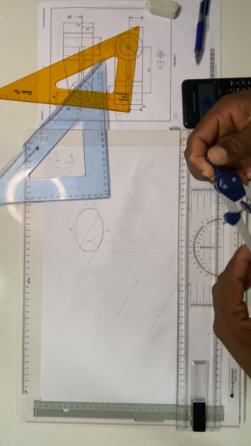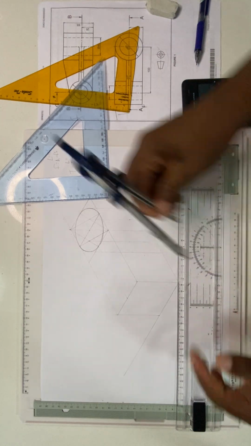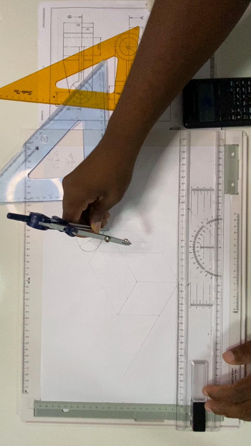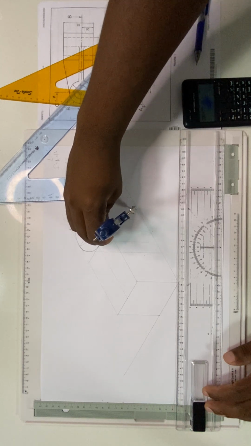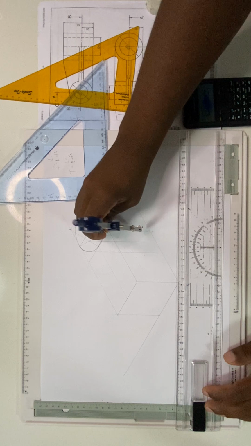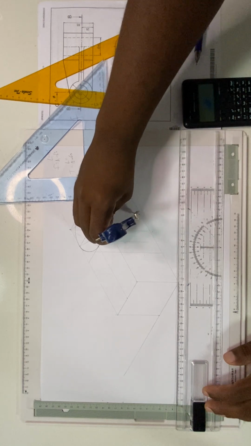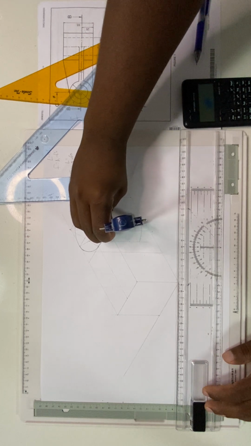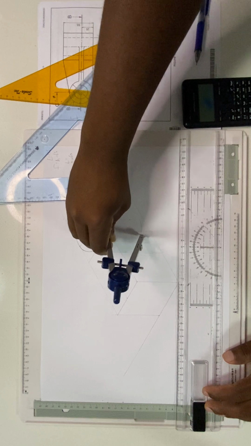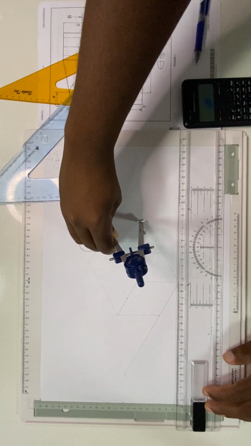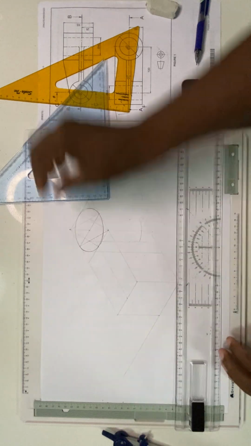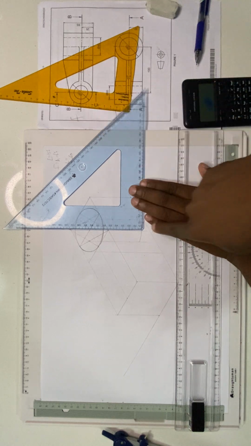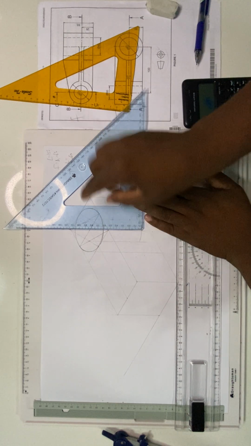Now you take your compass. If you place your compass from here, it comes here. Now if you place it here, it must come over somewhere down here. So meaning if we have to measure from this point going up, it has to be 65.